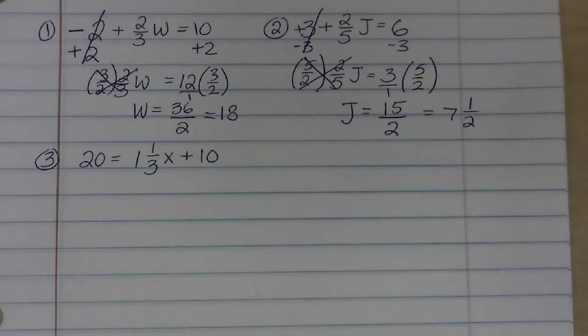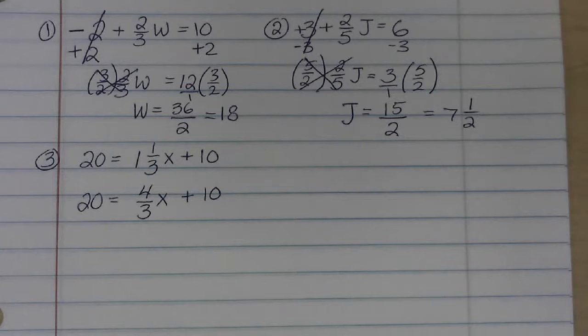Now, for question 3. This time the variable's on the right-hand side, but before we do anything, just like I've said for the past couple chapters, anytime you see a mixed number, turn it into an improper fraction first. If you forgot how to do it, look at the extra examples video from the last section, where I go over how to do that in detail.